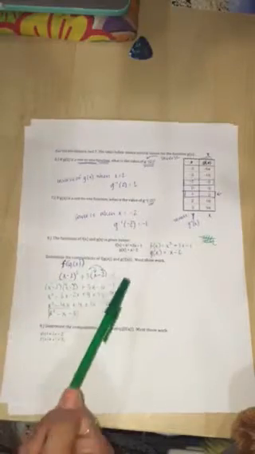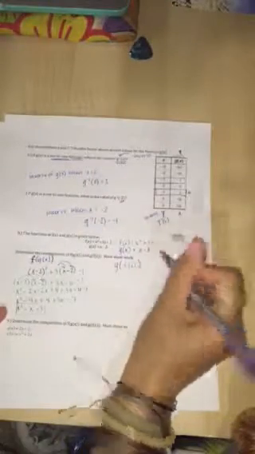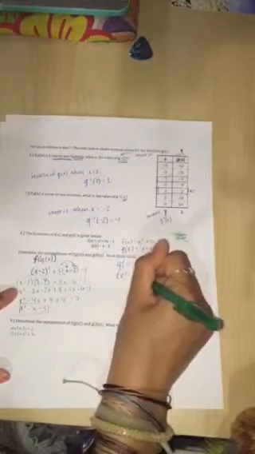So now I'm going to do the same thing with g of f of x. Alright, so now I'm looking at g of f of x. So now I'm going to look at my g, and everywhere I see an x in my g function, I'm going to replace it with my f of x. Okay, so the first thing I see is an x, so I'm going to come here, and I've got x squared plus 3x minus 1 in parentheses minus 2.